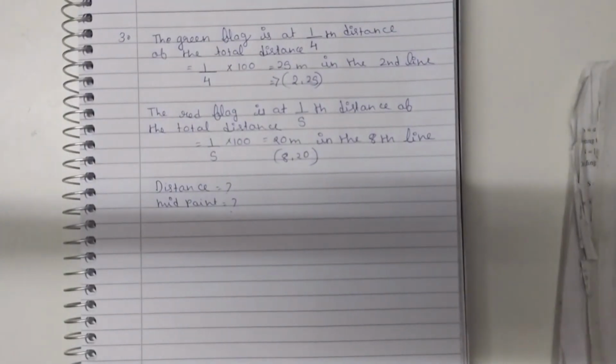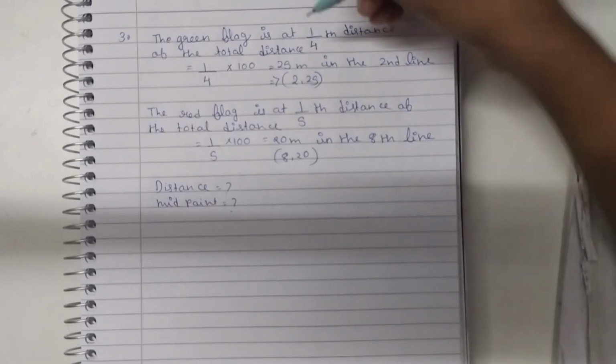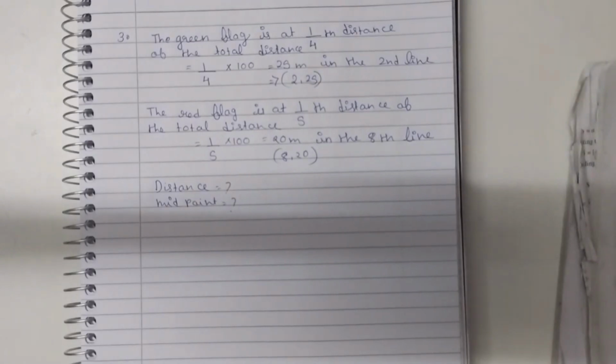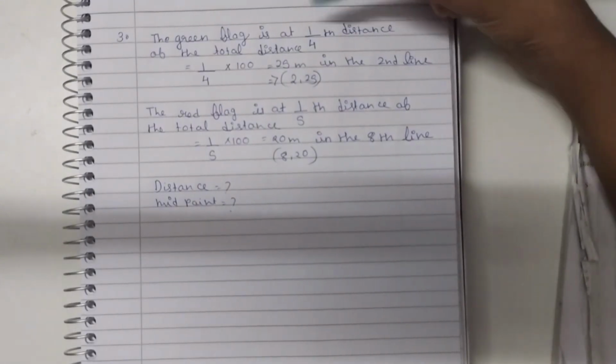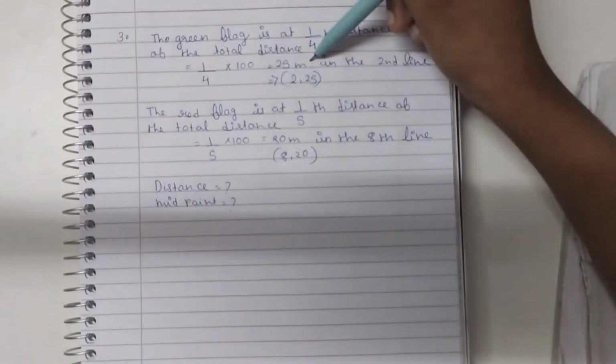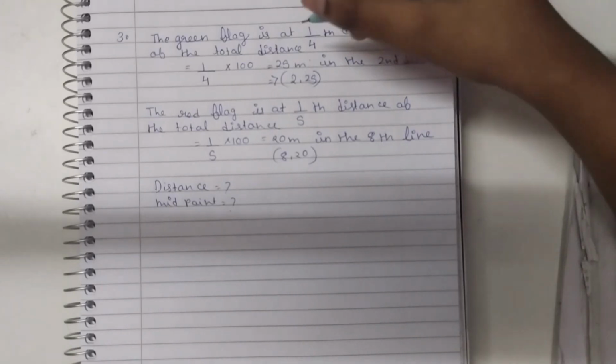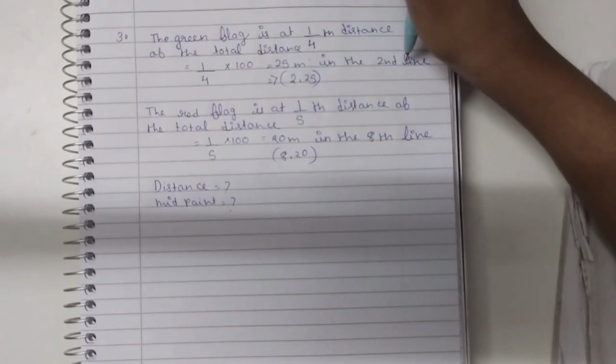Niharika runs 1/4 of the total distance, which is 100. So in order to find the place where she stopped, as in 1/4 of the total distance, we have to multiply 1 by 4 times the total distance, which is 100. So when we multiply that, you'll get 25 meters. So she runs 25 meters on the line, which is 100 meters long. And they've said that she runs on the second line.